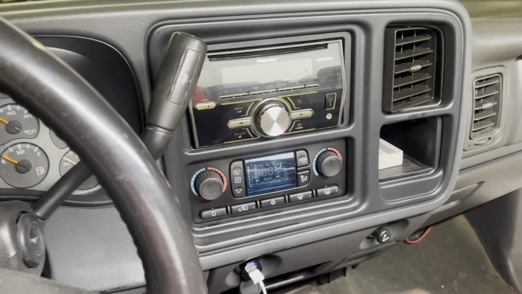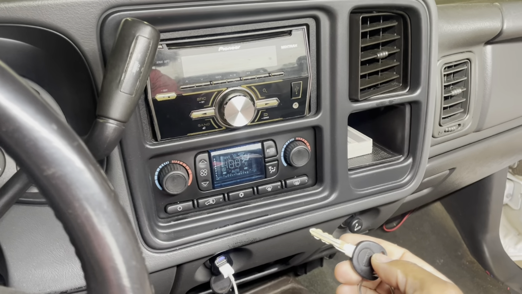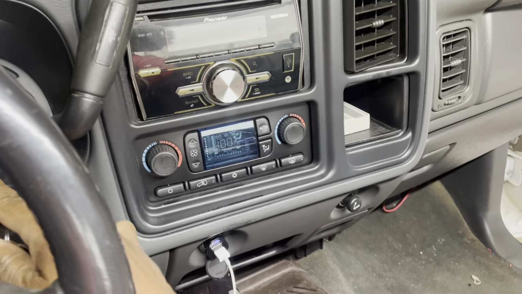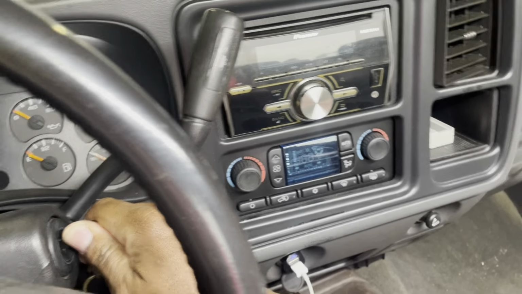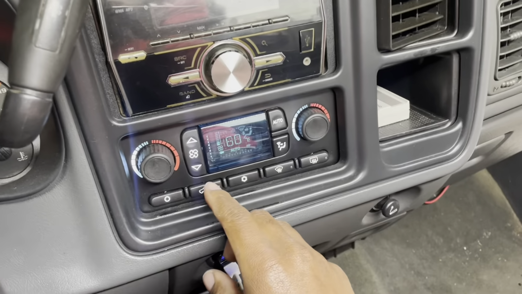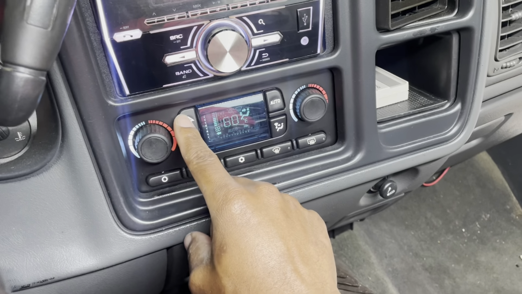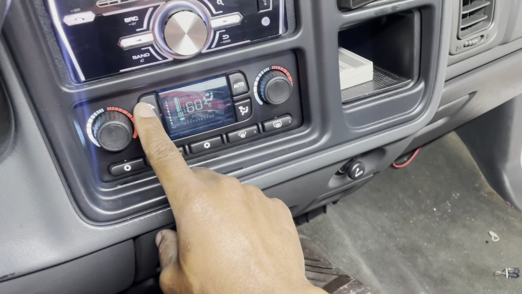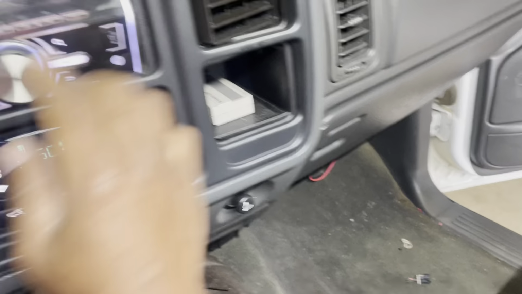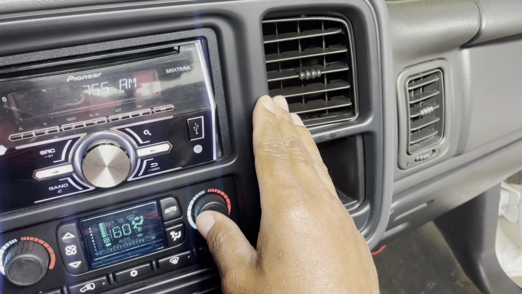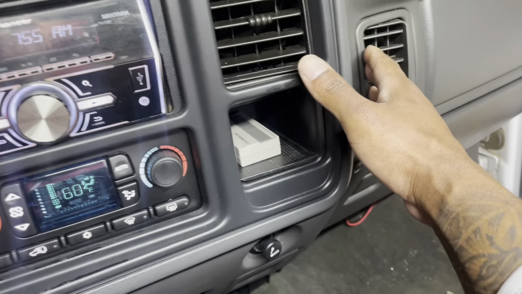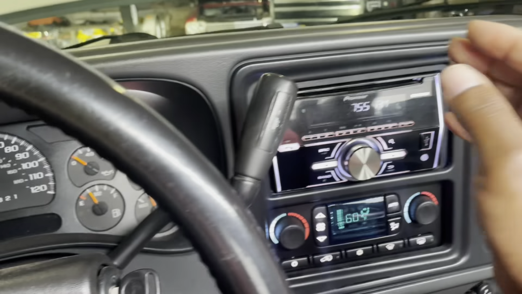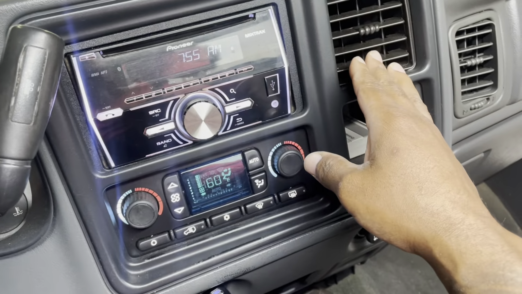All right, so first things first, what's the issue? When you get into the vehicle, turn on the key, turn on the AC, turn it all the way up to the max, and then you can notice that there's no circulation coming out of the vents. Absolutely none. So my first thought is that clearly there's something wrong with the blower motor.